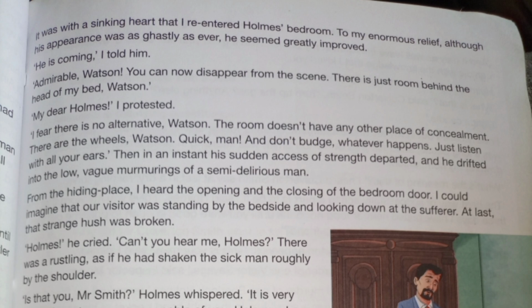Now, Holmes replied, "Admirable, Watson, but you cannot disappear from the scene. There is just room behind the head of my bed, Watson." "My dear Holmes," I protested. "I fear there is no alternative, Watson. The room doesn't have any other place of concealment." Now, Mr. Holmes is basically commanding Watson to hide behind the bed. There is a door. You have to hide over there. "Quick, man, and don't budge. Whatever happens, just listen with all your ears."